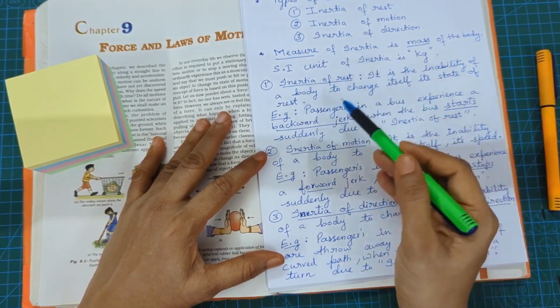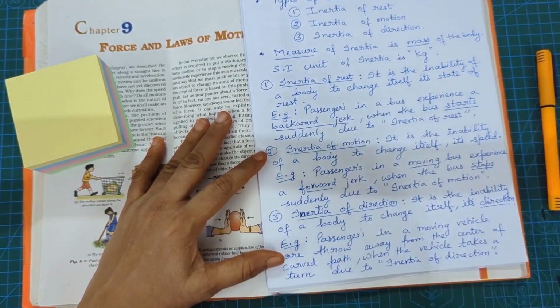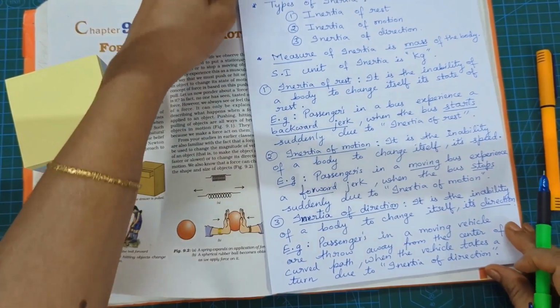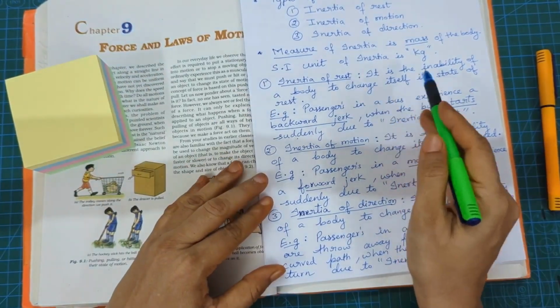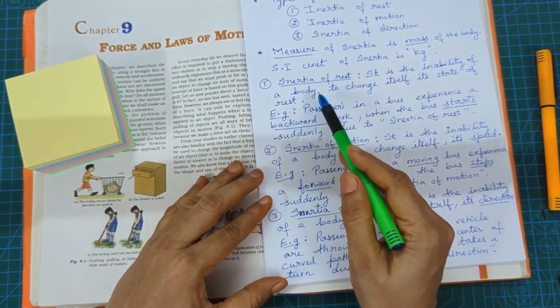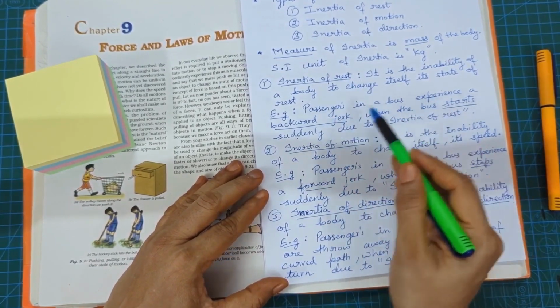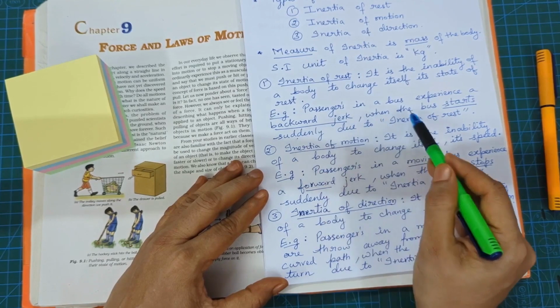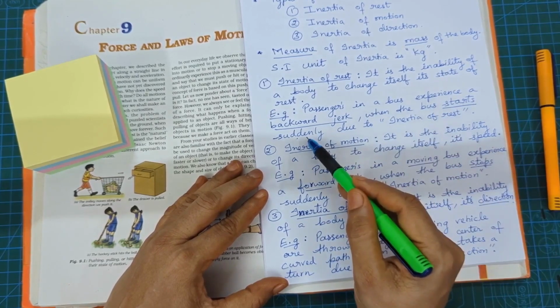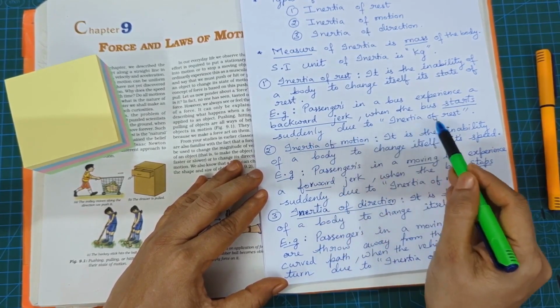Inertia of rest I already defined. Just go back in the video once, listen to that definition once again, or you can read it also. Now, how to give an example of inertia of rest. Passengers in a bus experience a backward jerk when the bus starts suddenly. Why so? That is due to inertia of rest.